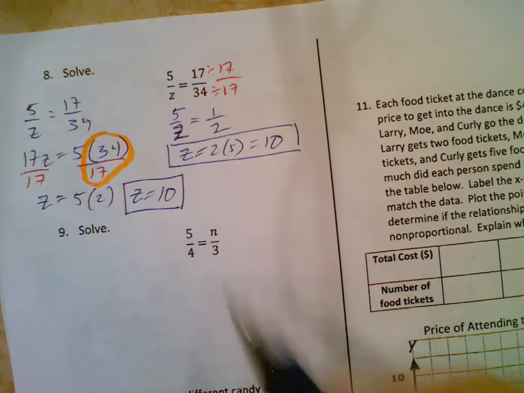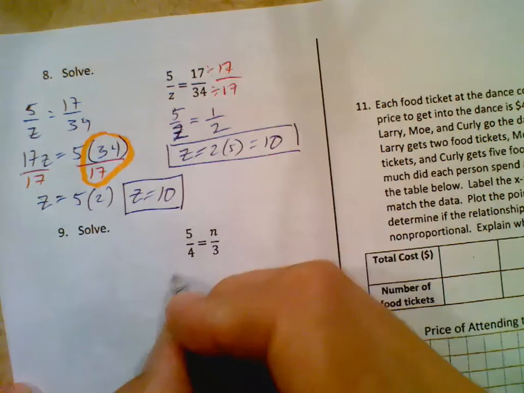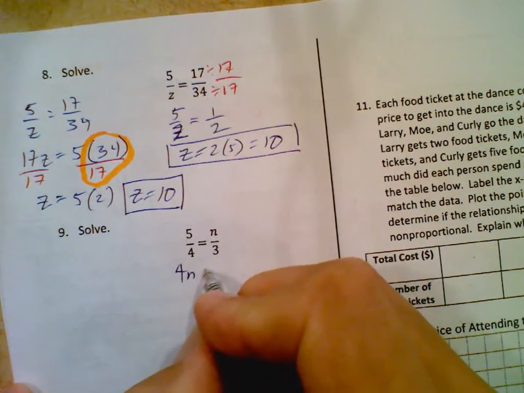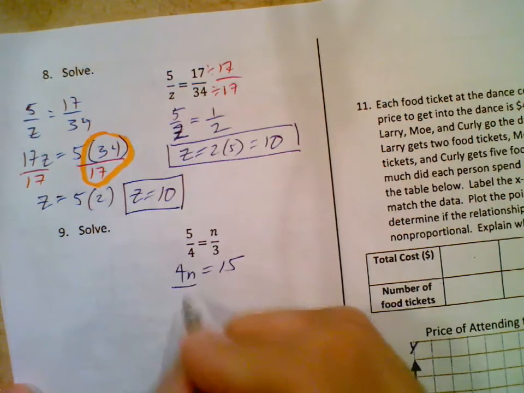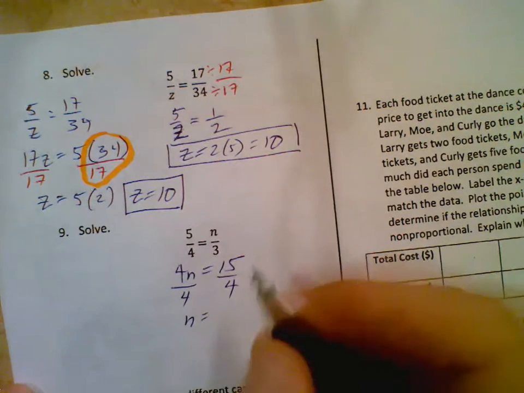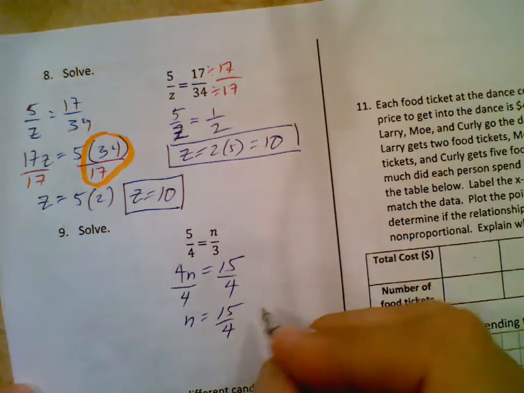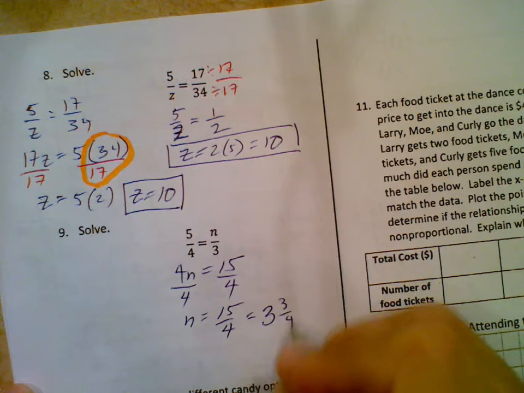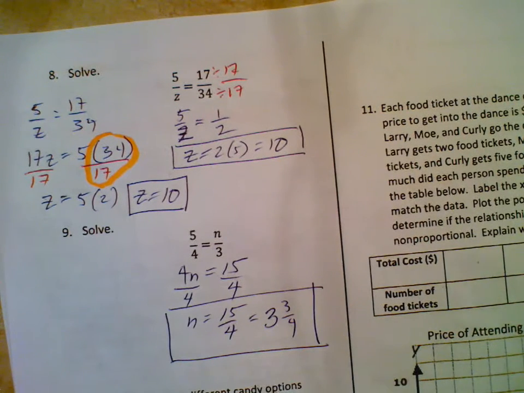Here, it looks like I just have to do the cross product directly. So 4 times n is 4n, 5 times 3 is 15, and divide both sides by 4. n equals 15/4. That's fine. I suppose I could write it as a mixed number, 3 and 3/4. Either one of those is fine. I would recommend avoiding decimals. Just leave it as an improper fraction.